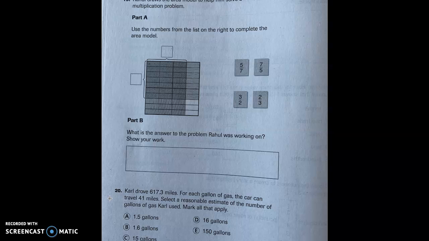Question number 20. Carl drove 617.3 miles. For each gallon of gas, the car can travel 41 miles. There's our keyword each. It means multiply or divide. But if I'm taking my distance and separating it into each gallon of gas, I'm going to be dividing. So you're going to take 617.3 divided by 41. But as we continue to read, it says select a reasonable estimate. So we're going to use compatible numbers. What's a number that's close to 41 that's a nice round, easy number to count by?